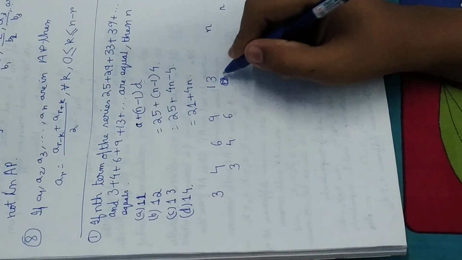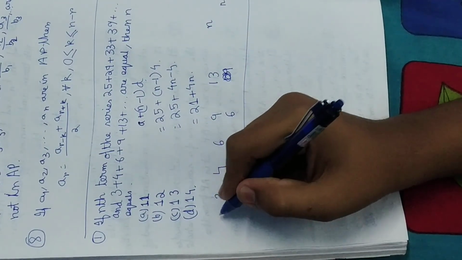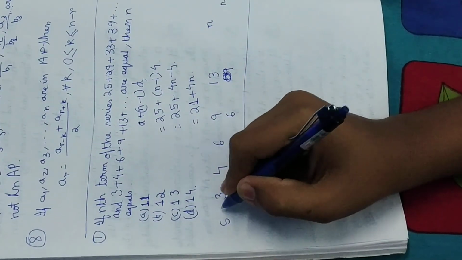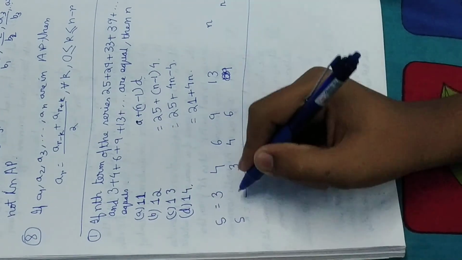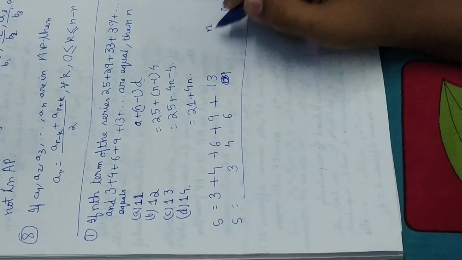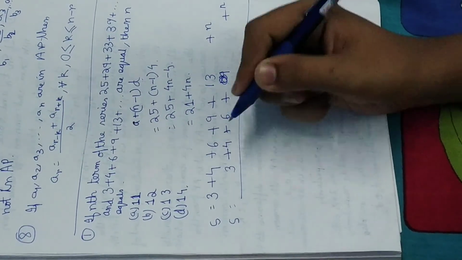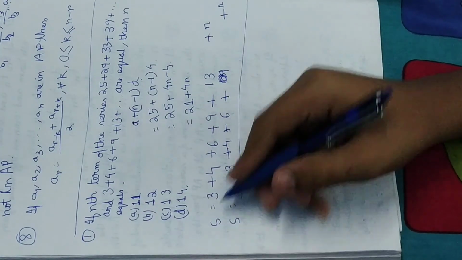This is the series, let it be S, and again a series S. Keep a plus sign between them, and we have to subtract the series.